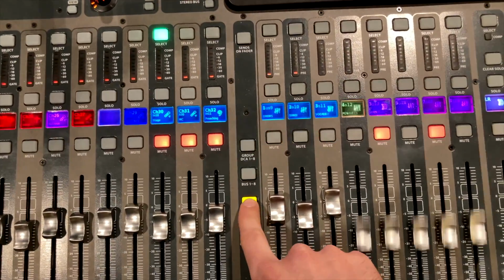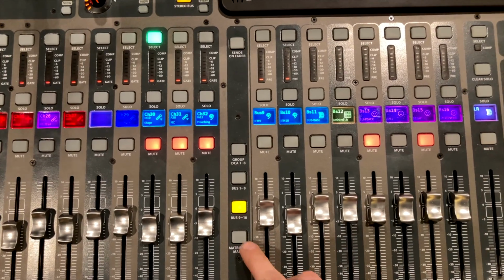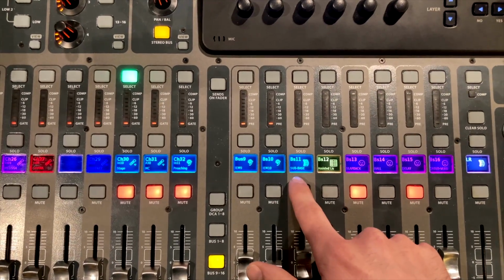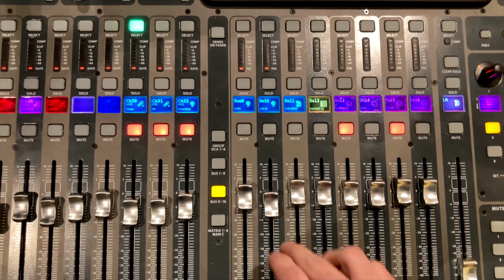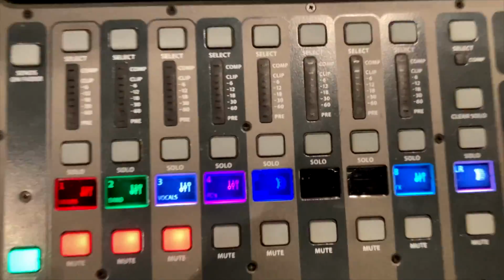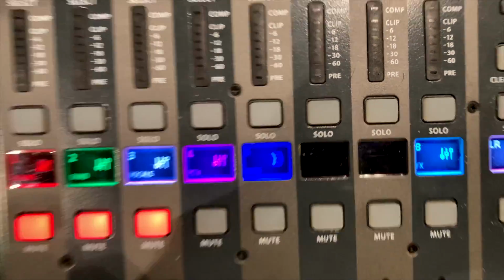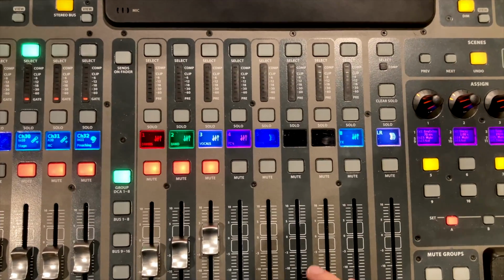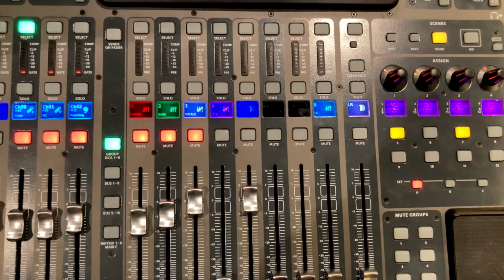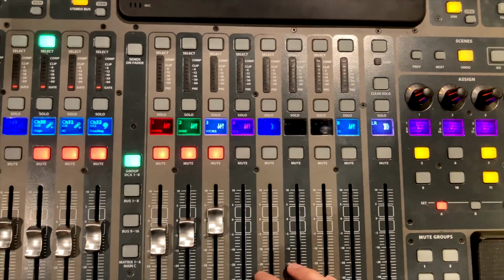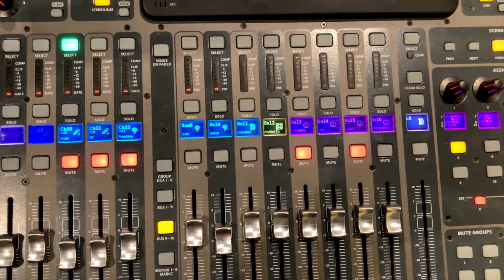And then lastly, over here, if I go to bus 11, which is in that bus 9 through 16 page, we've added this sub bass effect. In fact, the volume of the sub bass effect, I should mention, is controlled on the main DCA page. We've added subs, number 5 there. It doesn't actually refer to subs, the speakers, but it just refers to a synthesizer that we've added that adds low-end information.